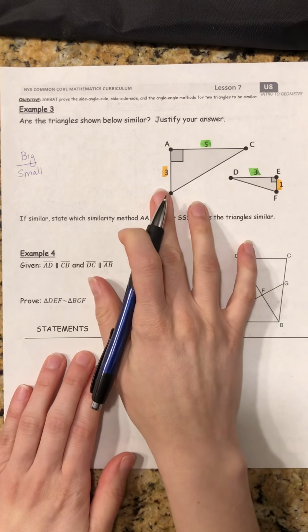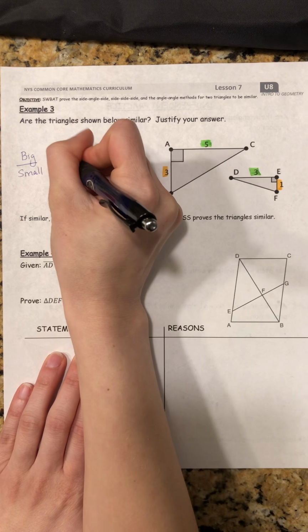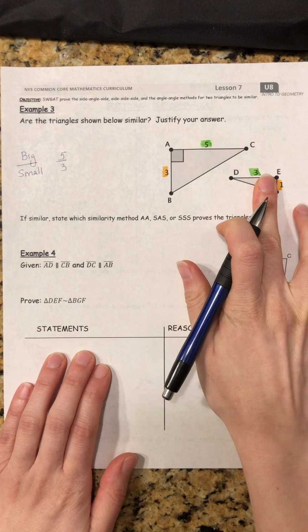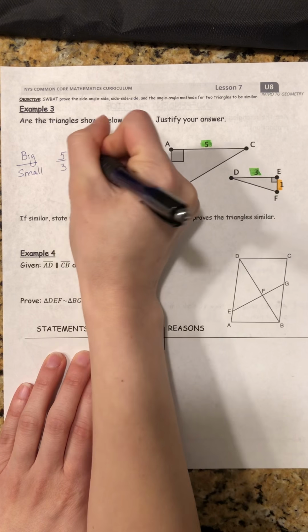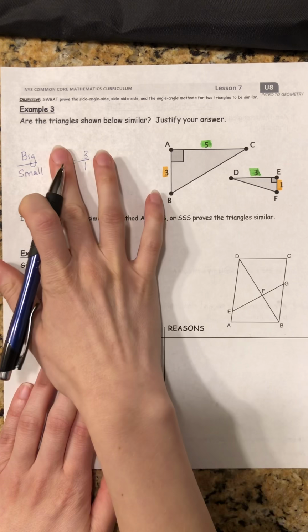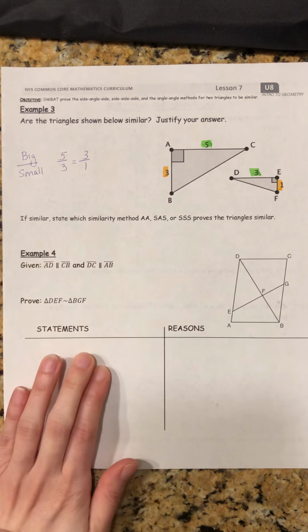So from the big triangle, I'm going to go 5 over 3. So 5 is the big, 3 is the small, and then I'm going to do equals 3 over 1, orange to orange. So green big, green small, orange big, orange small.